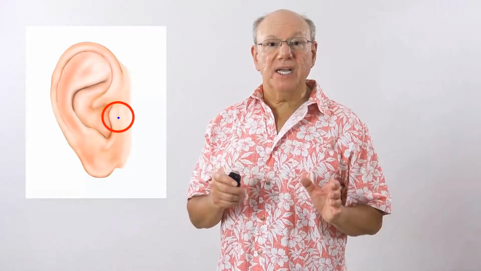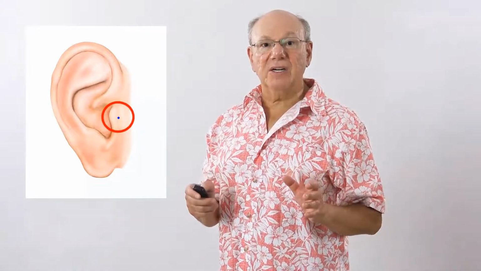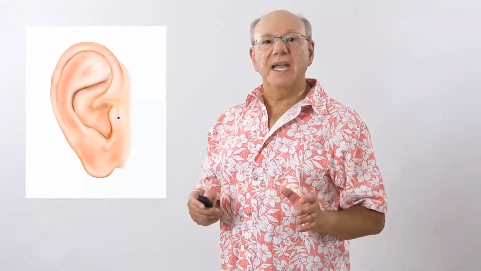The final acupuncture point for weight management is the appetite control point located just in front of the ear where the tragus meets your face. The tragus is this little section of the ear that protects the ear canal. The appetite control point is said to relieve hunger and reduce compulsive eating.